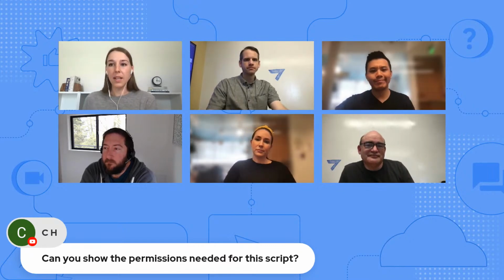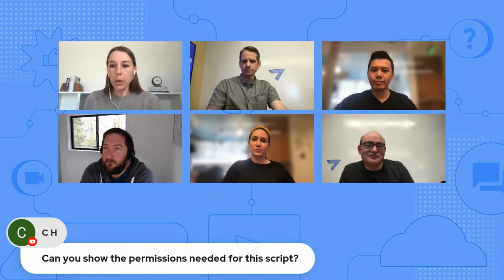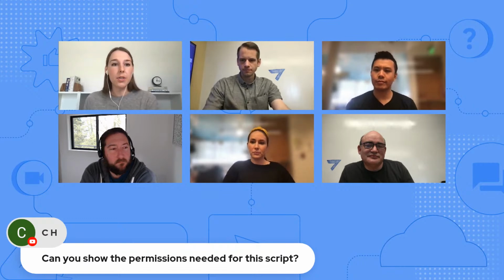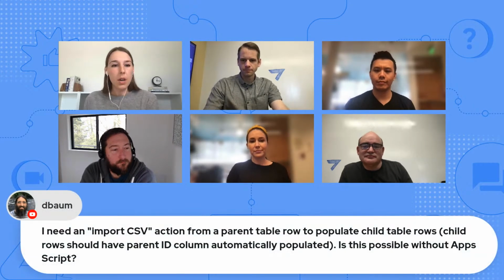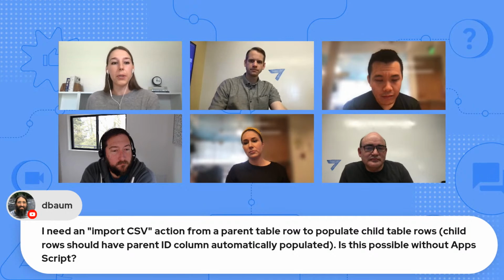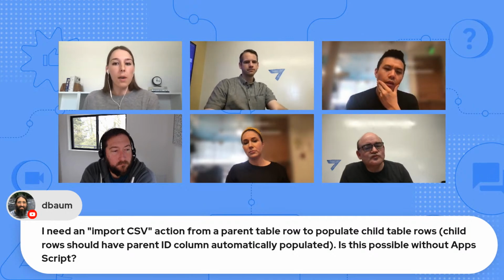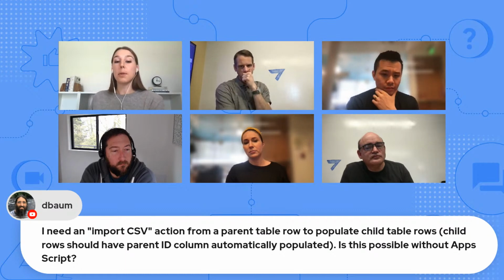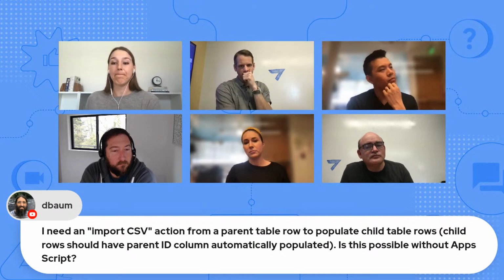Got it. Awesome. Thank you. I think just one more question here, and then we'll move on to BigQuery. So I need an import CSV action from a parent table row to populate child table rows. Child rows should have parent ID column automatically populated. Is this possible without AppScript?